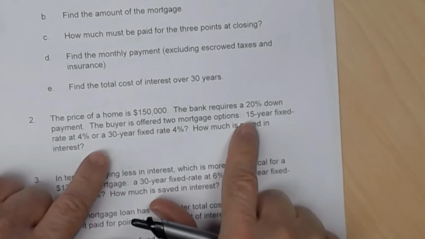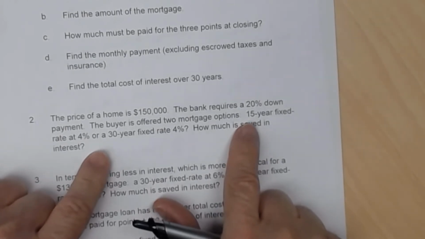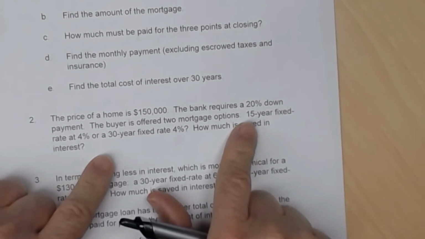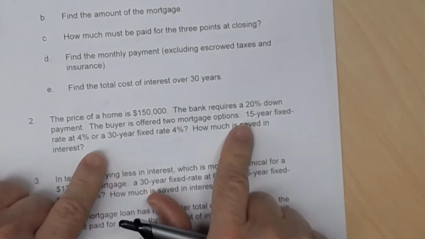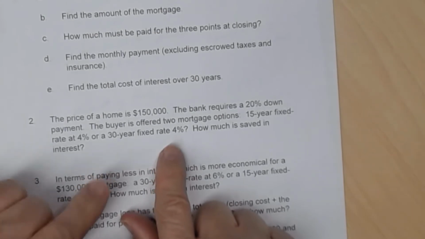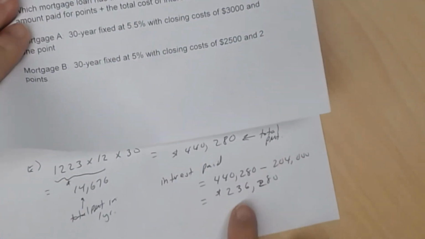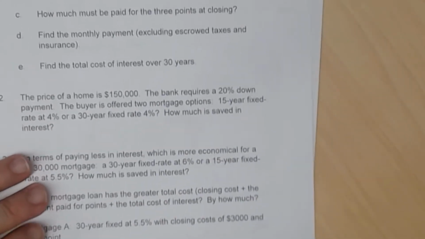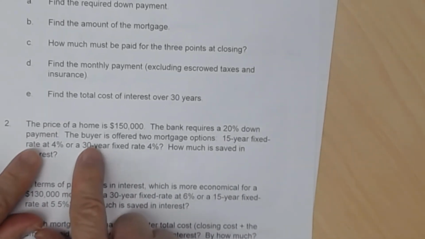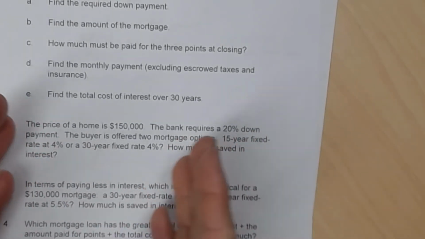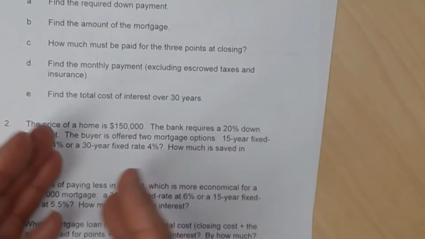So, if at all possible, it's always a good idea to get the 15-year mortgage rather than the 30-year. And the reason is because you save so much on interest in the long run. The downside is, though, your monthly payment is a lot more because you're paying that loan in a smaller period of time rather than spreading it out.